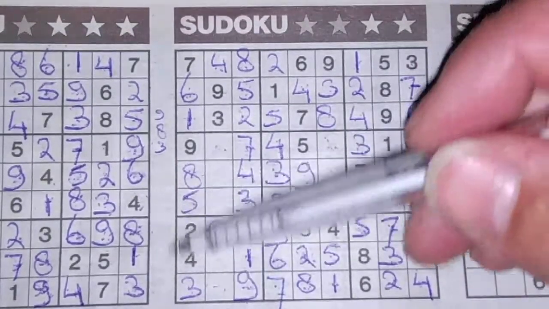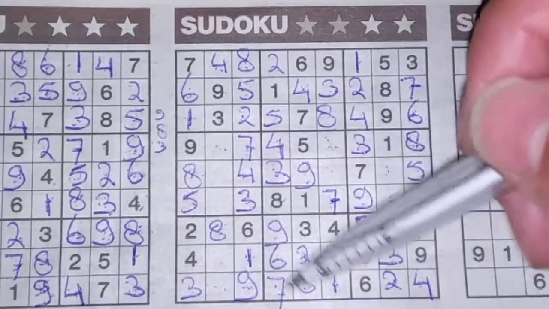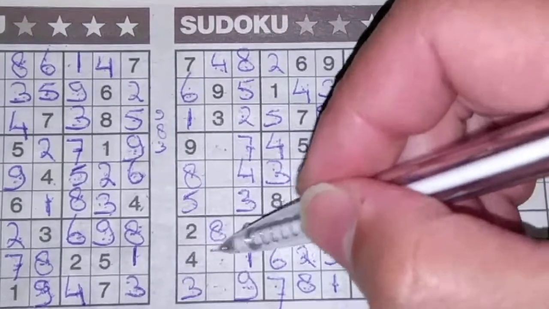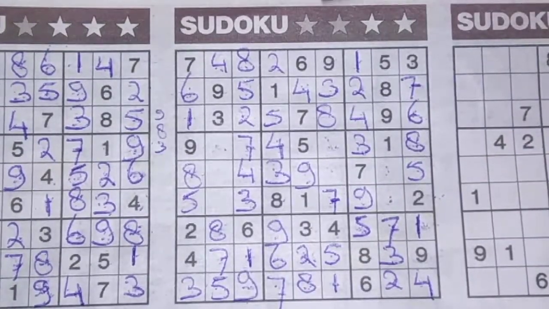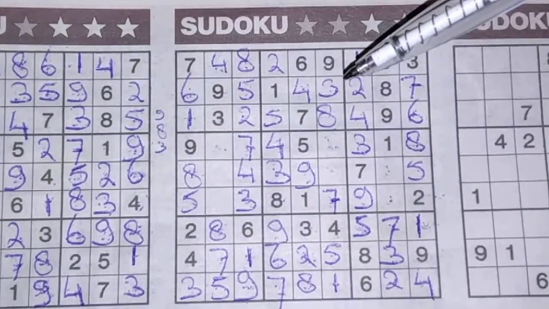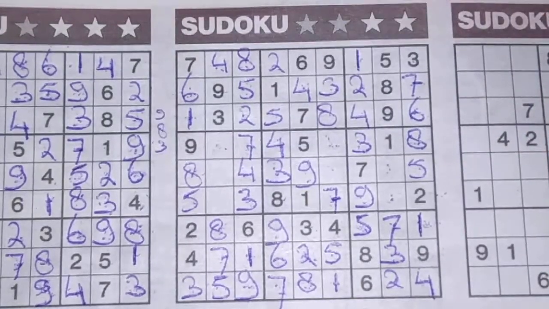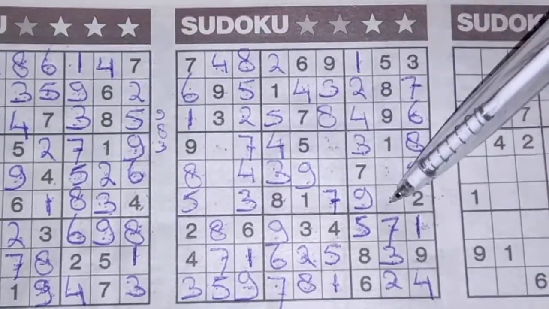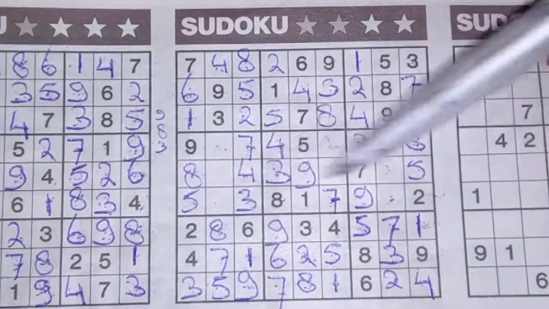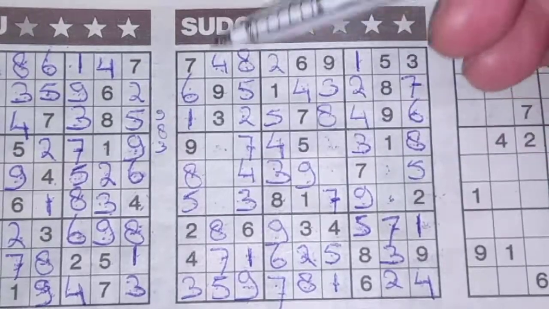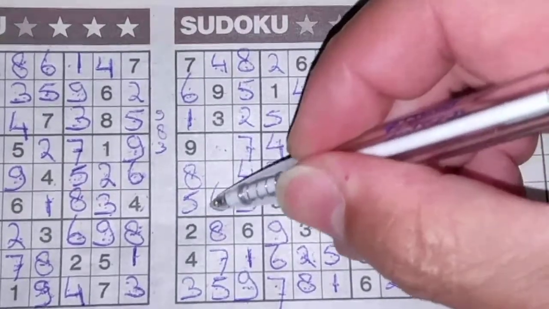2 numbers left in this big square for the numbers 5 and 7. We see here a 7, no 7 there. 7 should be here and the 5 goes there. Then 2 numbers left in this row for the numbers 6 and 4. We see here a 4, so no 4 there. 4 should be here and the 6 goes there.